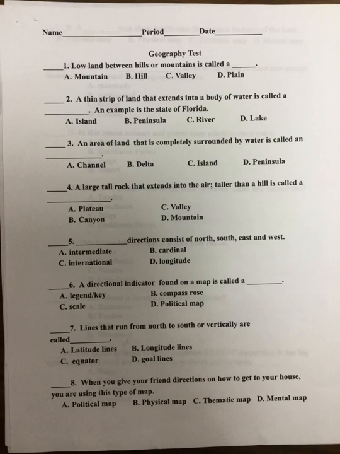Question number 4. A large, tall rock that extends into the air, taller than a hill, is called a blank. Is it A, plateau, B, canyon, C, valley, D, mountain?